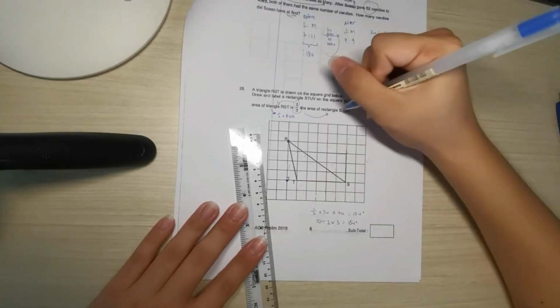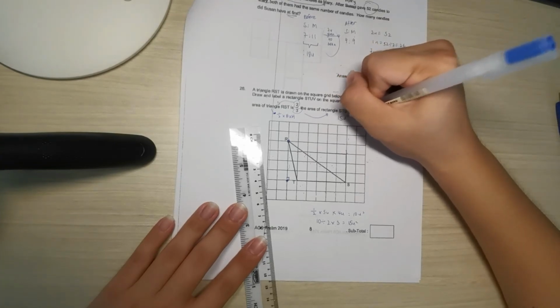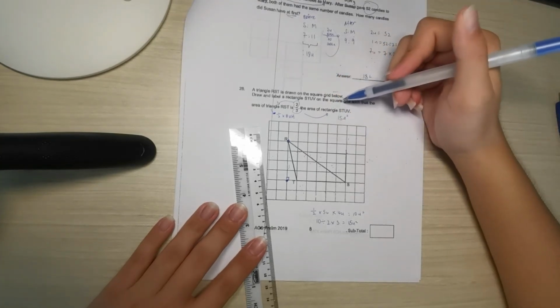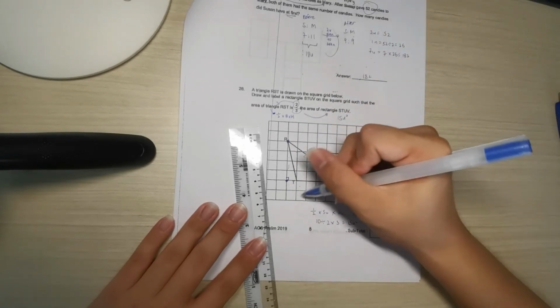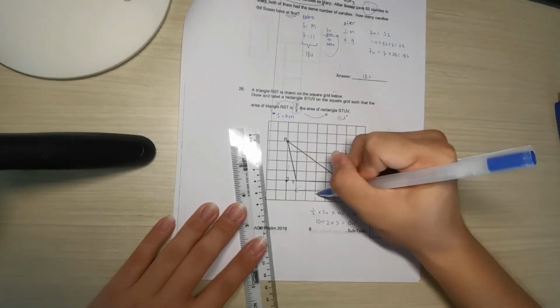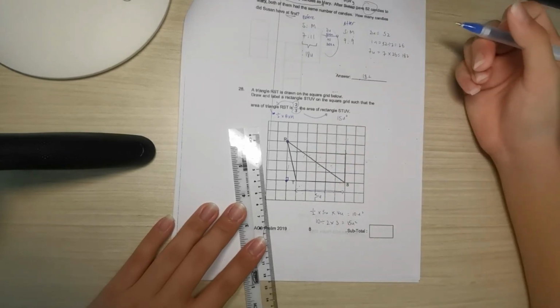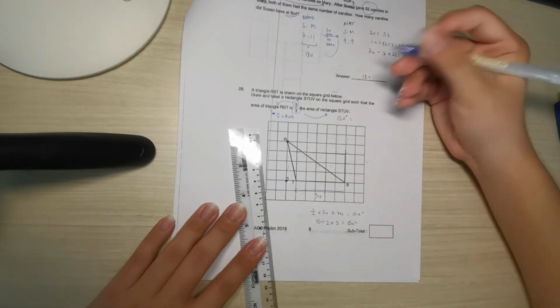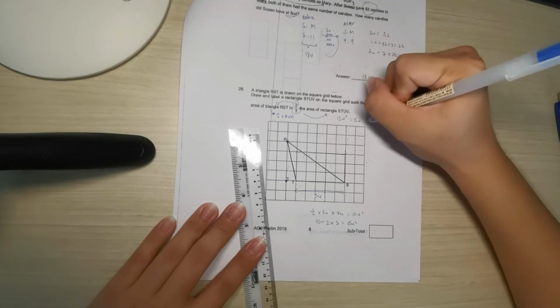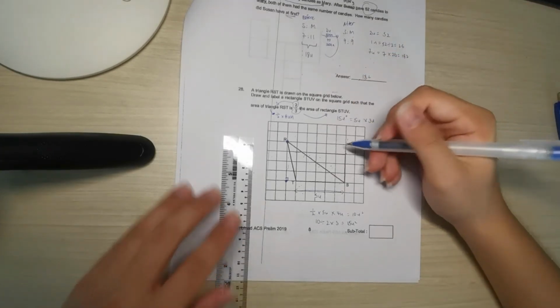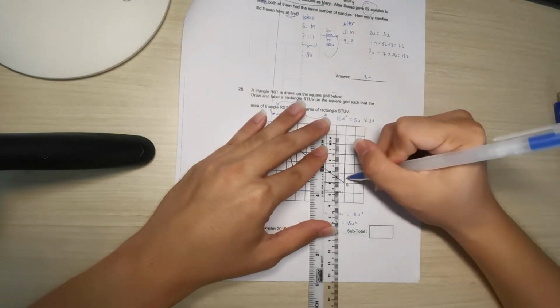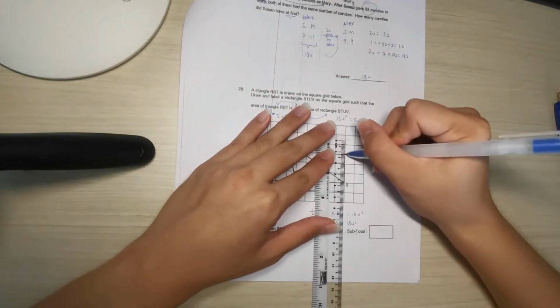So you want a rectangle that is 15 units square, and you need to include S and T. So S and T we know from here to here is 5 units. So what times 5 give you 15? So 5 units times 3 units give you 15. So actually it's just another 3 units up. 1, 2, 3. Actually it's being drawn.